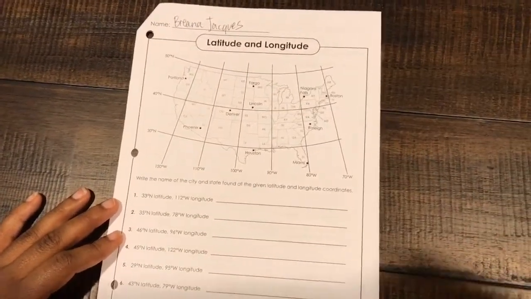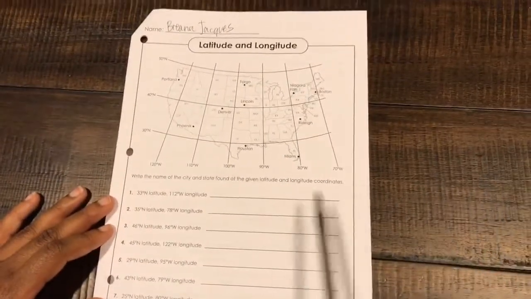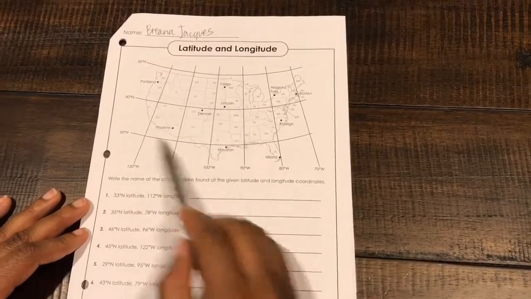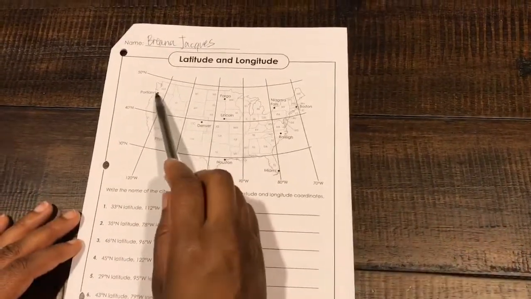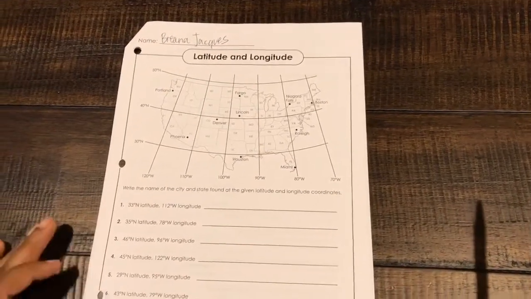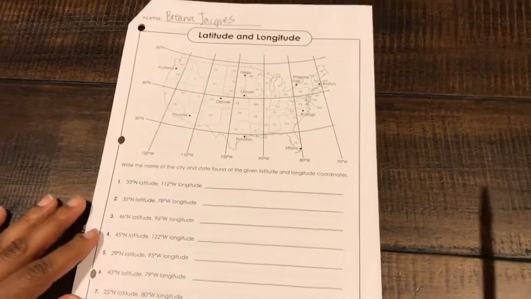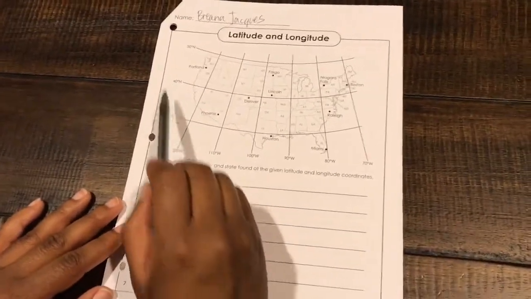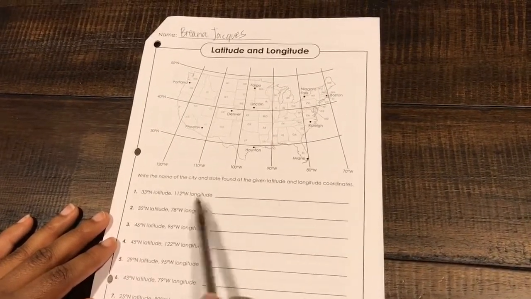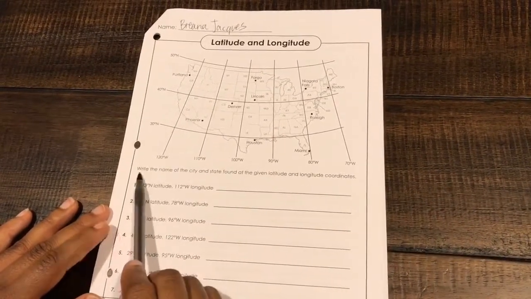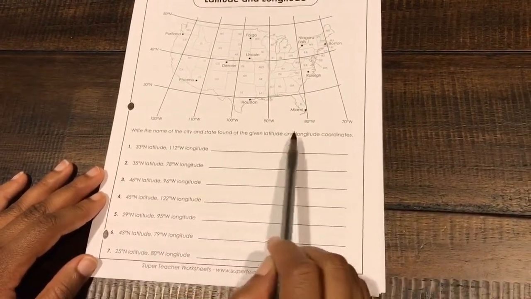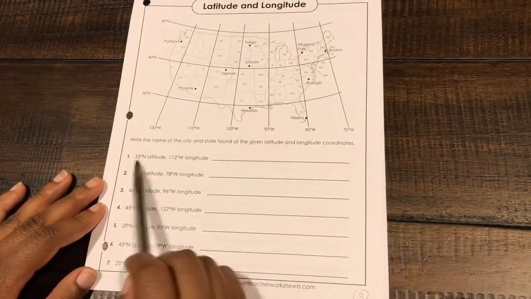Okay, latitude and longitude. So now we're actually gonna be working with the degrees. And so you'll notice, just to take a look at your map, it's a map of the United States. It has some cities that are indicated on there. If you want, you can add in Wichita, but do that on your own because we're gonna keep going. And then we notice that we've got numbers on the side and the bottom of the map. The direction says, write the name of the city and state found at the given latitude and longitude coordinates.